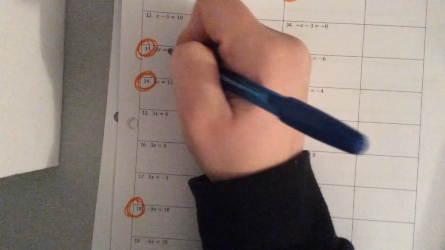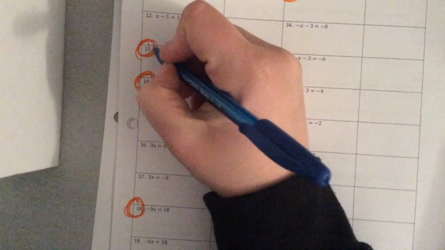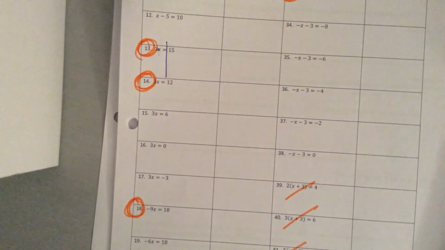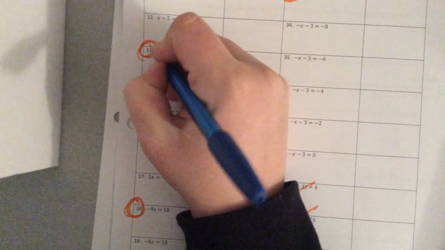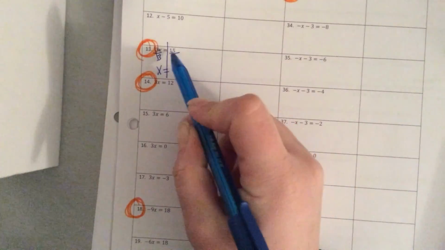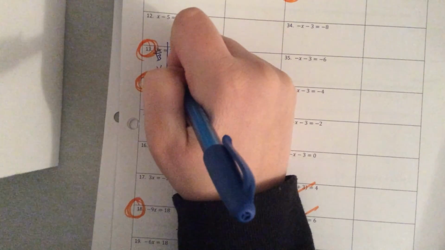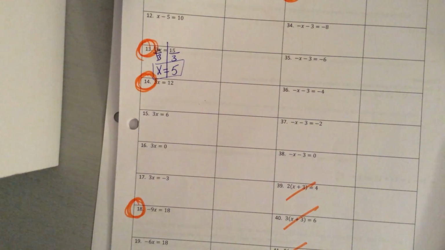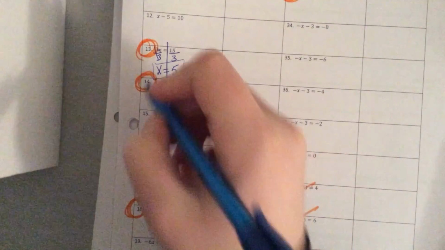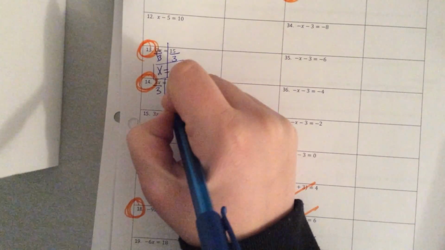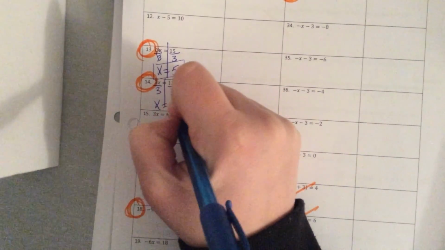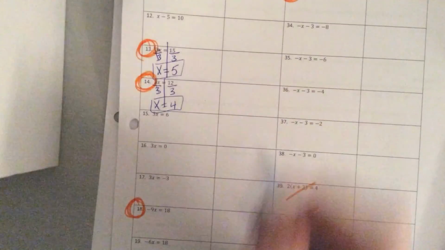So 13 and 14. What is happening here? When you don't see anything, this is multiplication. You're undoing the multiplication. So to undo the multiplication, we're going to divide by that number. Okay? So 15 divided by 3 is going to be 5. Okay? So again, for 14, undo what's being done. Undo the multiplication. So divide by 3.